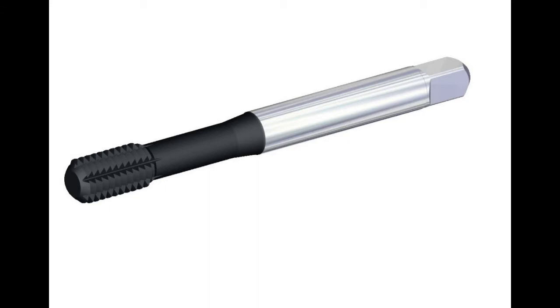But in a CNC machine, you don't tend to use bottoming taps unless you've gone in with another tap before that one. Okay, so that's the quick rundown on taps, and we'll move on with our programming.